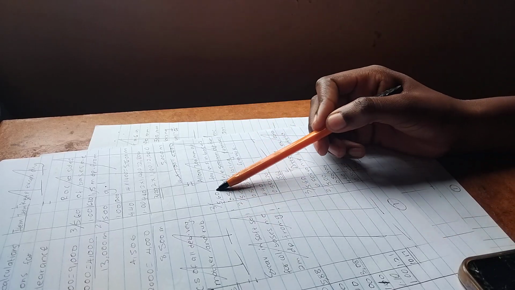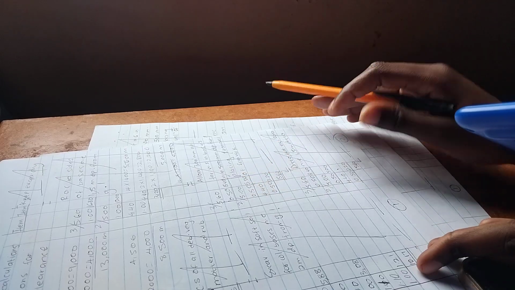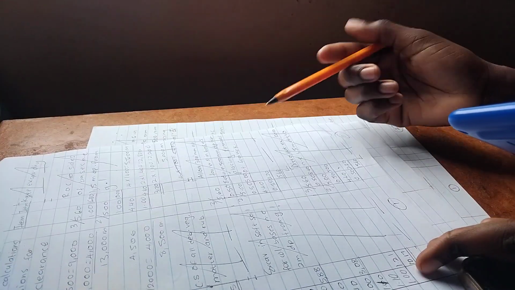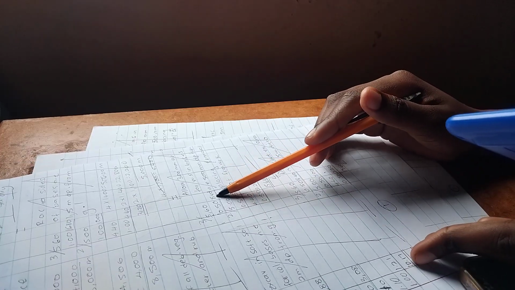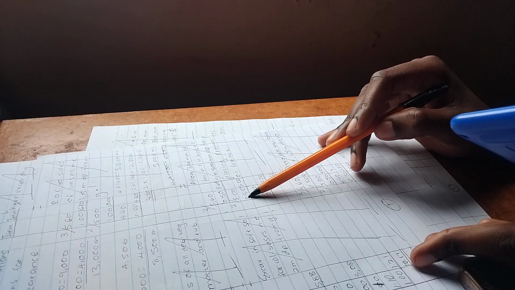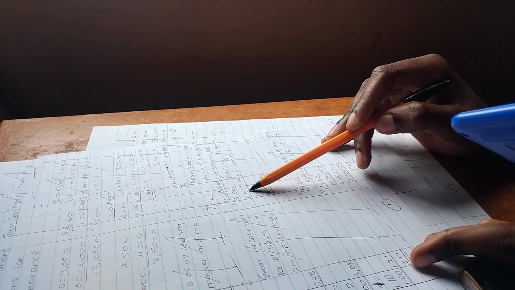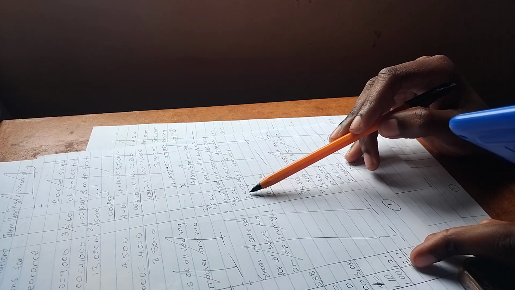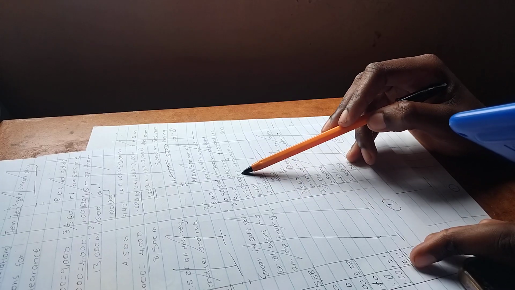3 times 5.60 times 0.50, it gives us 8.40. We square again, we have squared 8.40. We move, it's 2 times 5.00 times 0.50, it gives us 5.00.